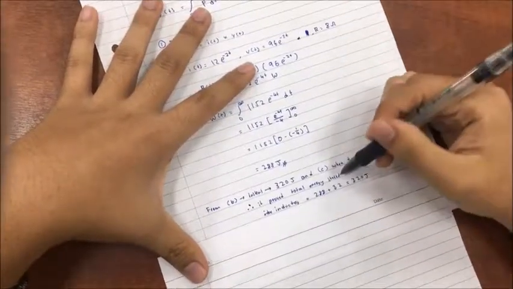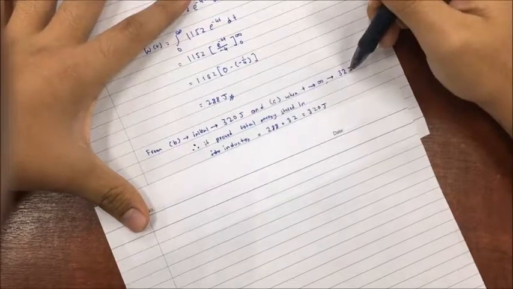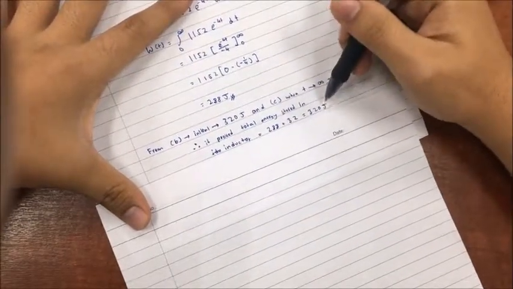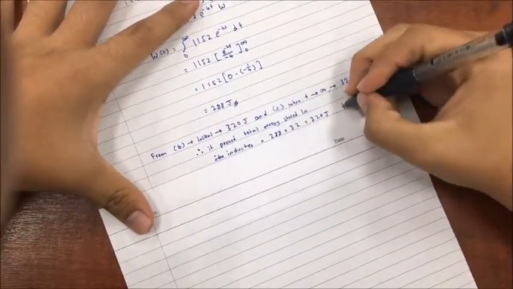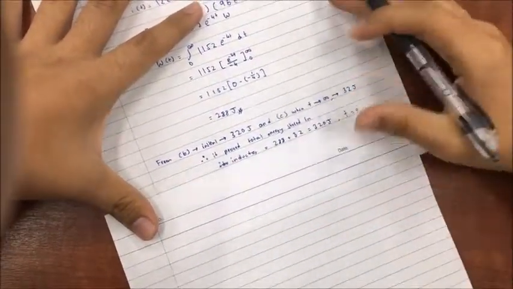So it proves that the total energy stored in the inductors is, if we add 288 and 32 joules, we get the total energy when t is equal to 0. So that's all for D.